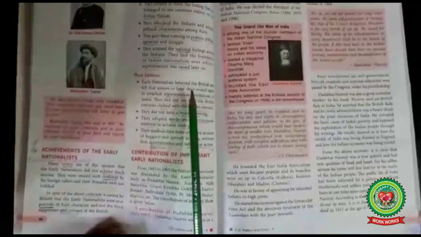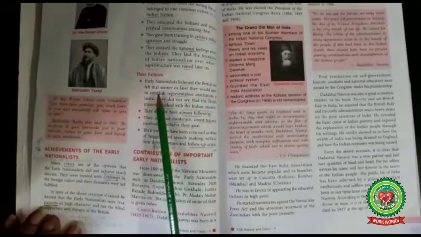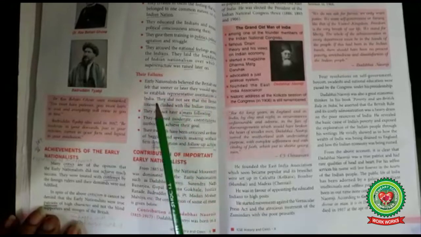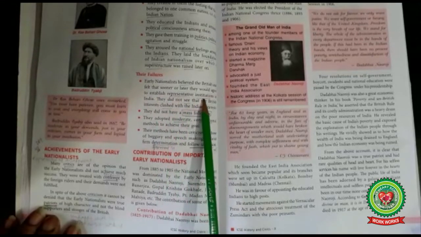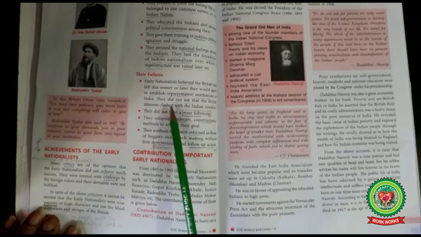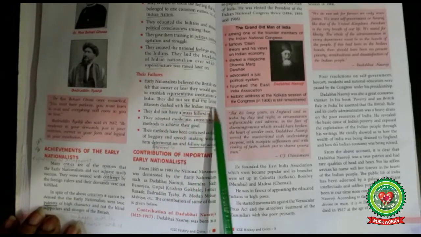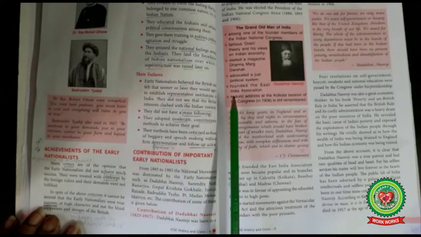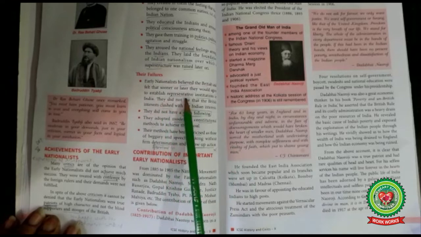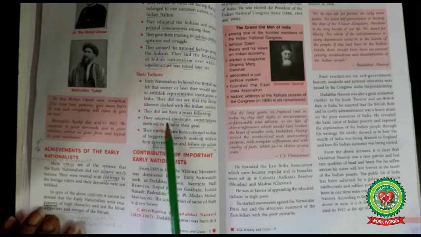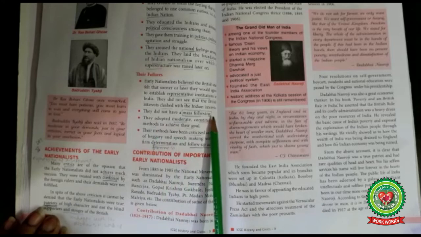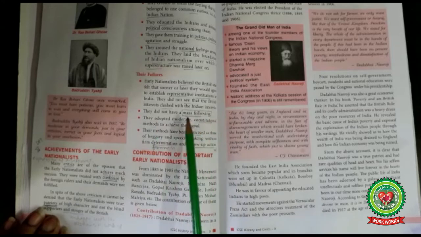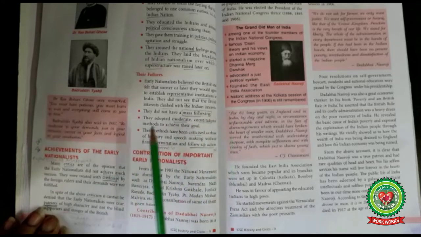Early nationalists believed the British felt that sooner or later they would agree to establish representative institutions in India. They did not see the British interest clash with the Indian interest. Early nationalists thought that sooner or later the British would grant them the establishing of representative institutions. They did not have the mass following. The second reason was much responsible because many people were not following their policy.